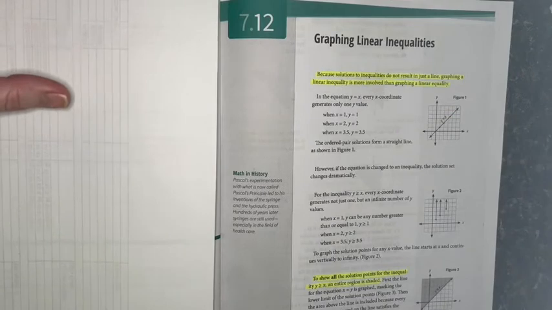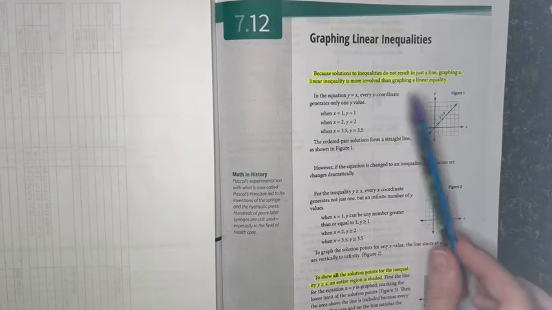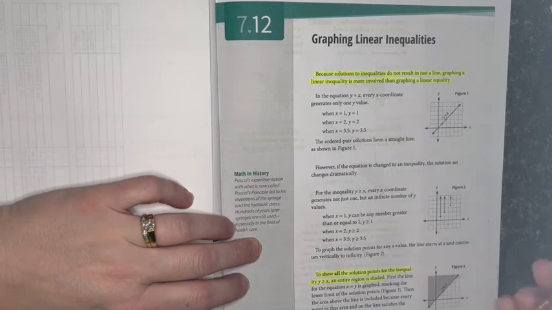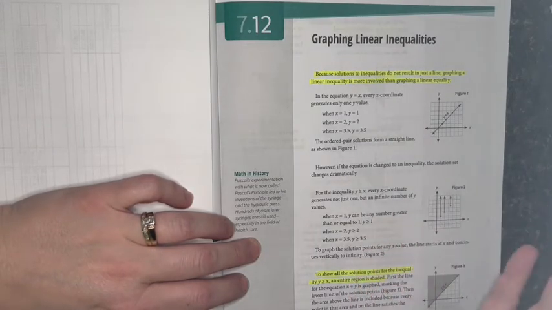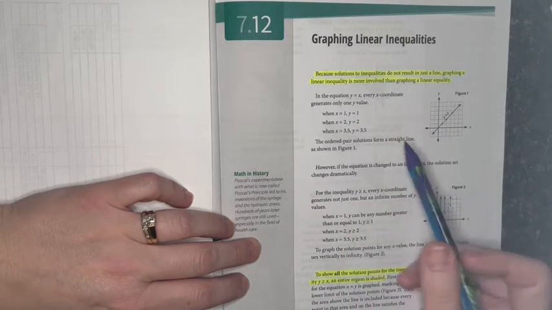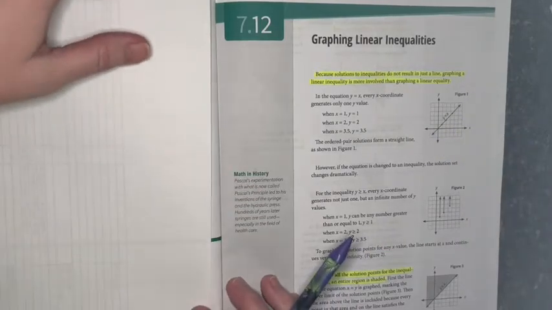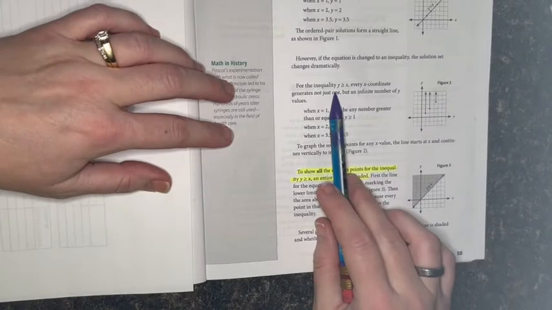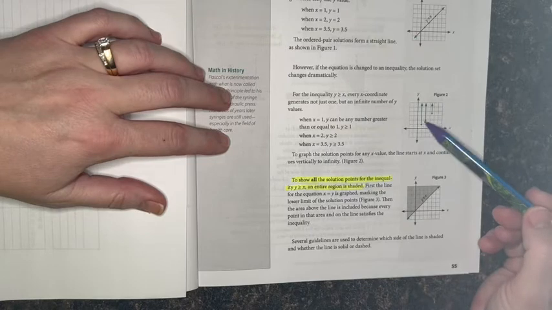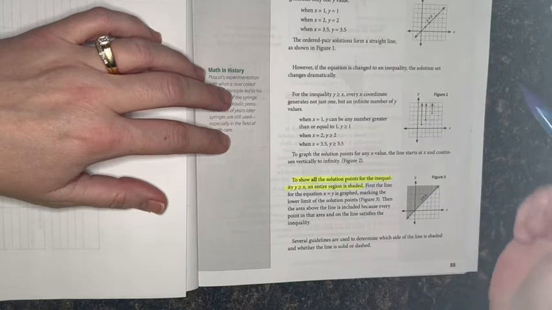Lesson 12 begins on page 55, and it's titled Graphing Linear Inequalities. And it says, because solutions to inequalities do not result in just a line, graphing a linear inequality is a little bit more complicated or involved than graphing a linear equality, right? When y equaled x, it just became a perfectly straight line. But if we have the inequality that y is greater than or equal to x, at each point we have a set of values that solve it, right?